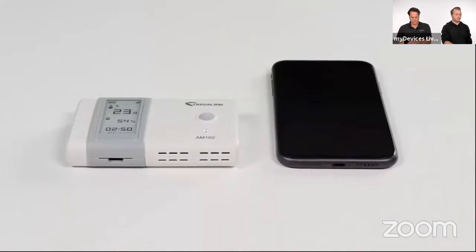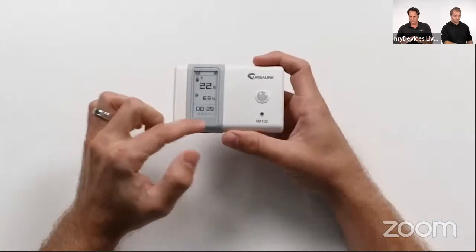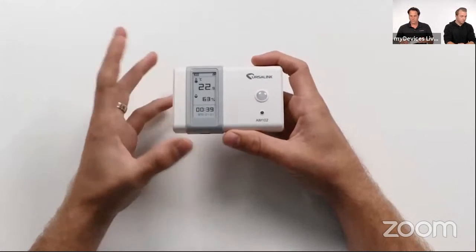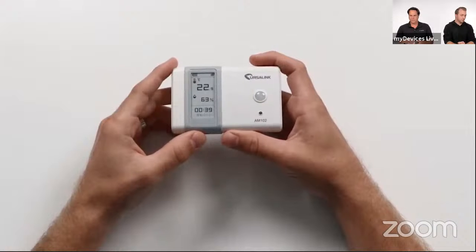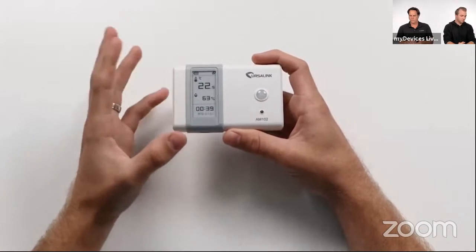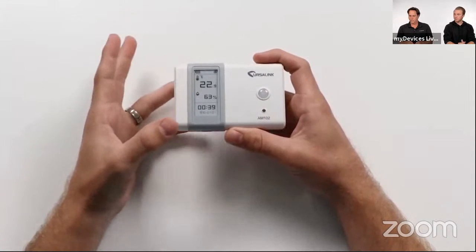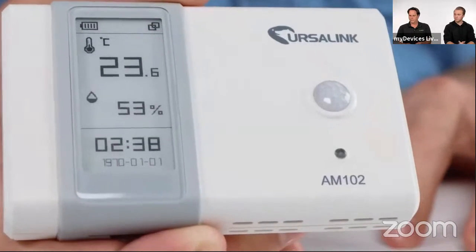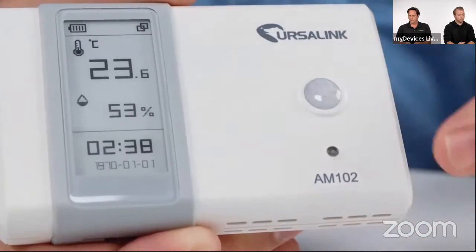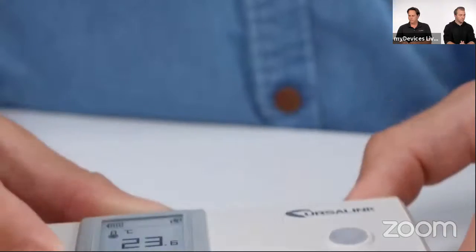The device has a really sleek design. On the front, you'll notice the e-ink display, which basically is the same technology that you'd see on a Kindle. It shows temperature, humidity, battery life, as well as the date and time. Also on the front of the device, you'll see the motion sensor as well as the light sensor.